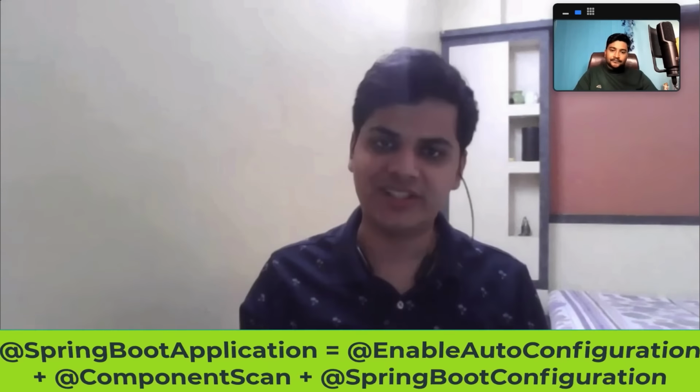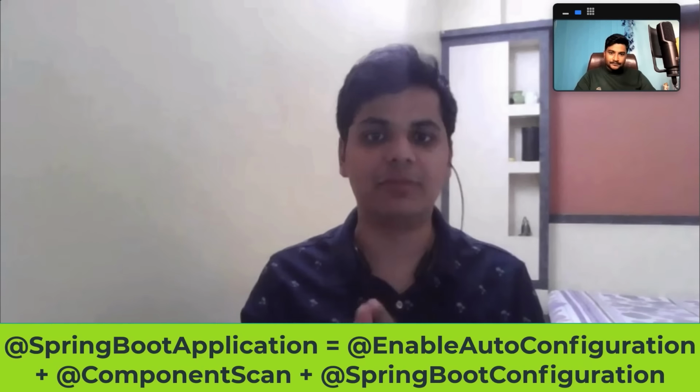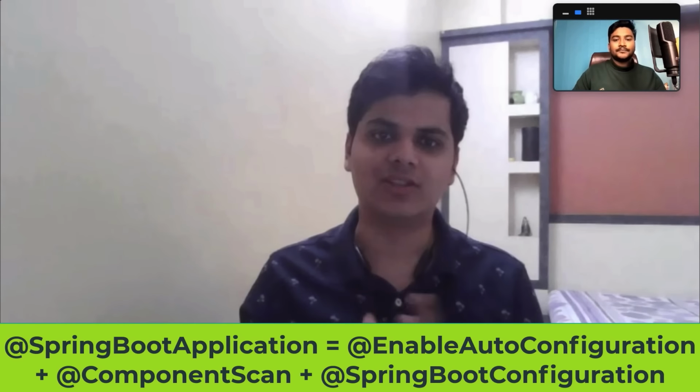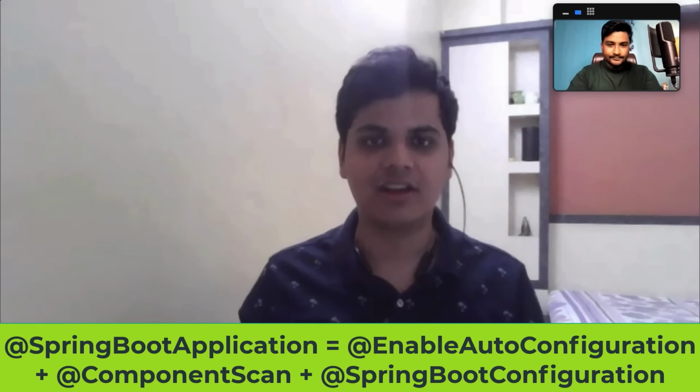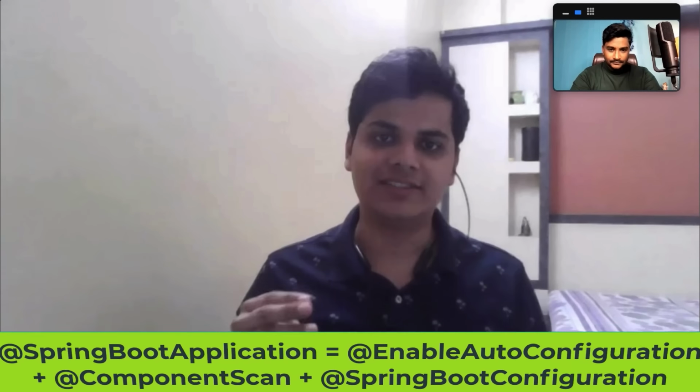One of them is component scan, another one is enable auto configuration. I think the third one is @configuration. So what it does is, and I think specifically with the bootstrap related thing, component scan and @enable auto configuration is what helps the Spring Boot application auto configure.